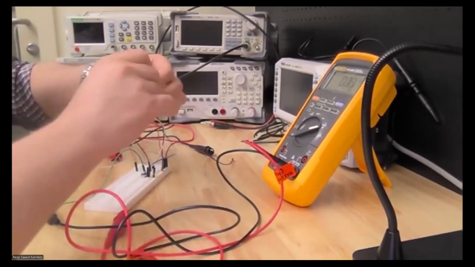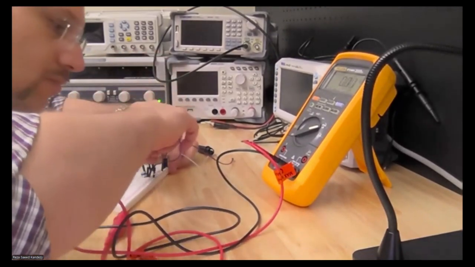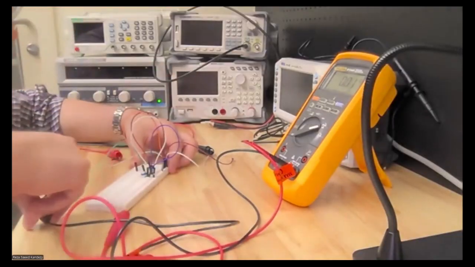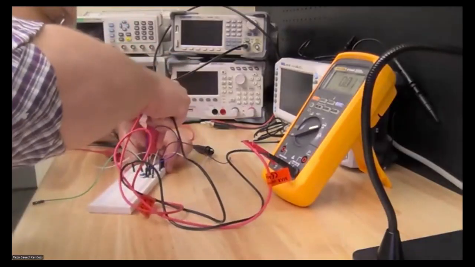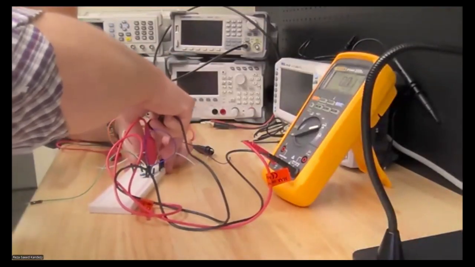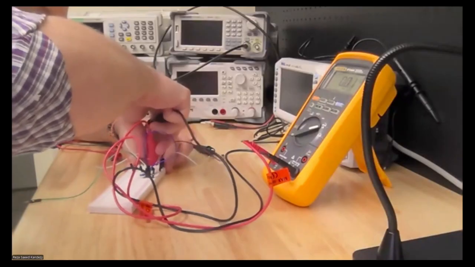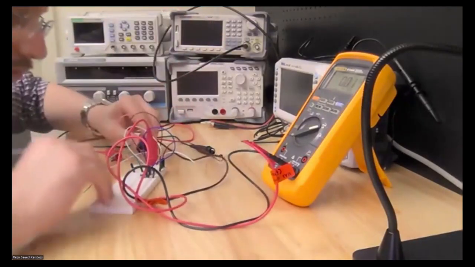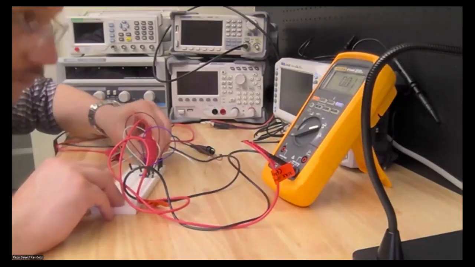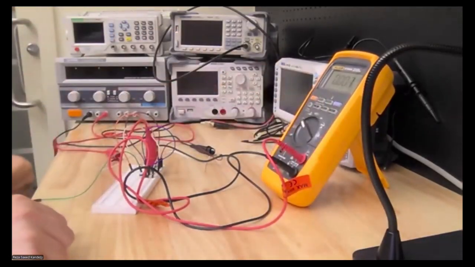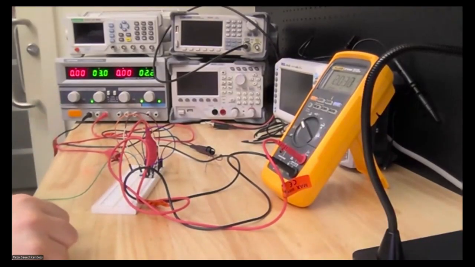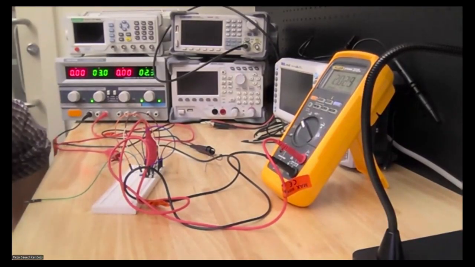And I am gonna measure the voltage between the emitter and collector again. Now I have 2 volt across collector and emitter. So this is the third set of my data.